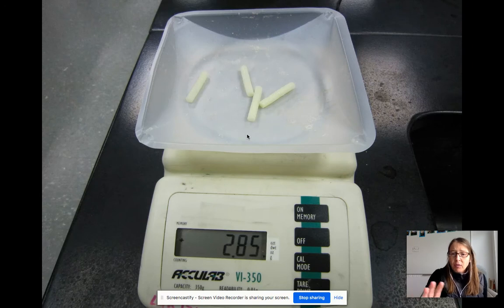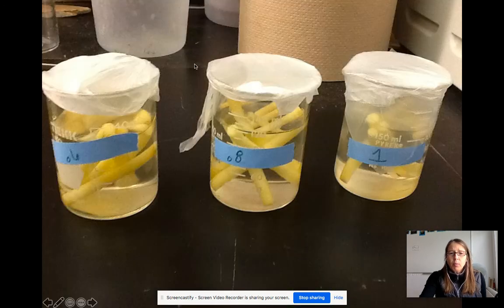All right, so to figure out, we need to be able to take the mass, because we know that the potatoes are going to lose or gain mass depending on if the solution that they're soaked in is hypo or hypertonic. So we'll put it in all these solutions. So we've got these potato cores in there. We've weighed them before. We're going to let them sit overnight, and then we'll weigh them again.